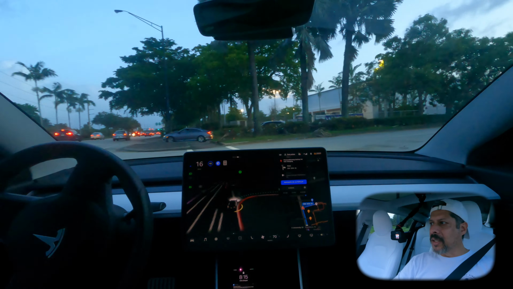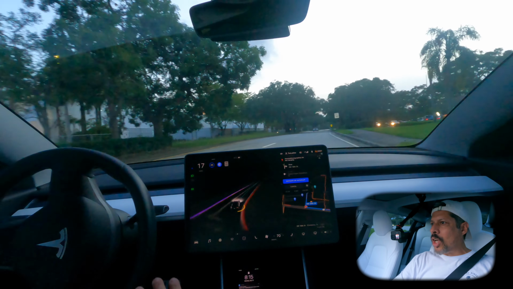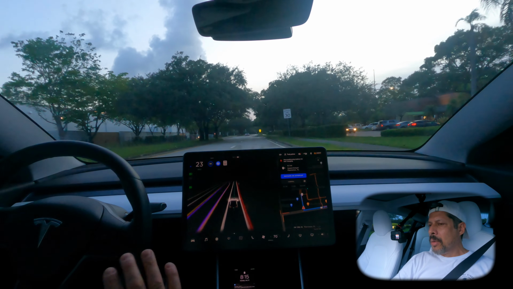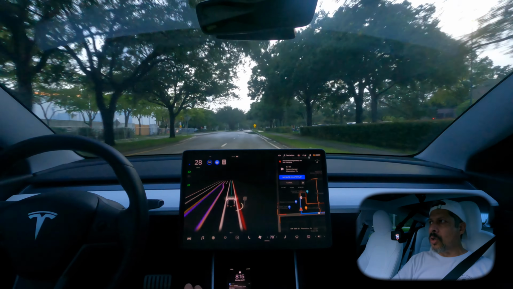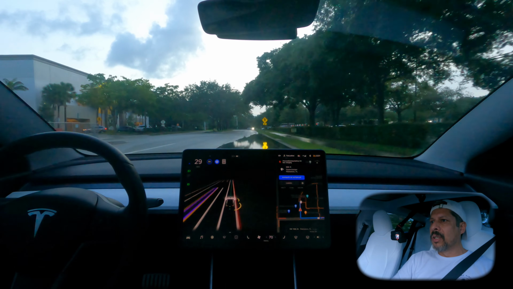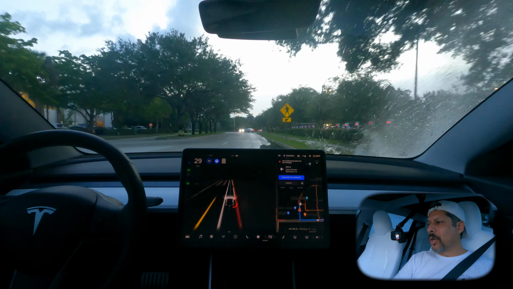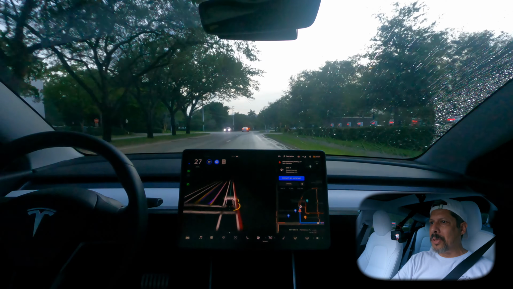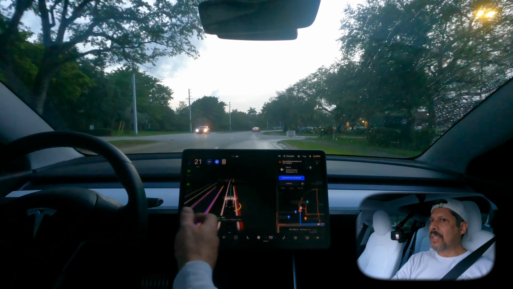I mean, look at this. I have not touched the accelerator. I usually push it a little bit so that it doesn't slow down while it's taking the turn. I no longer have to do that. Whoa, there's some water there, which is not ideal, but it's fine. It's just water. And this is the end of it.